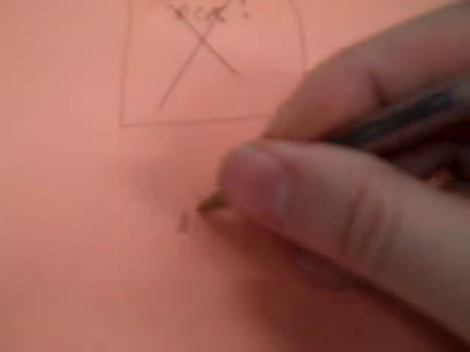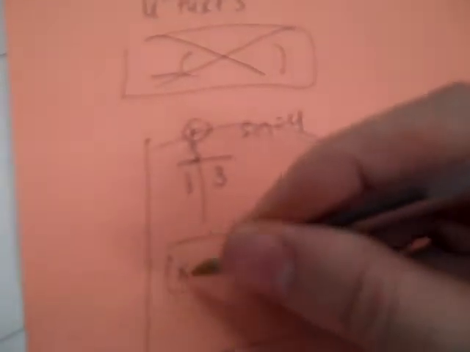I'm hoping that that's going to factor. GCF and T-chart. Don't have the GCF. 1 times 3 is positive 3, sum of 4. It's 1 and 3. So A equals 1, so I just need 2 parentheses. x and x, 1 and 3.